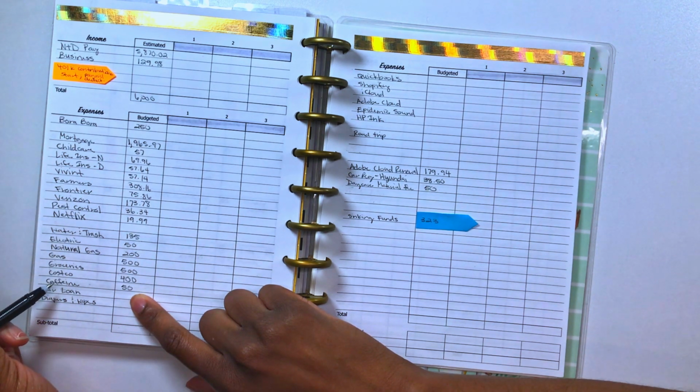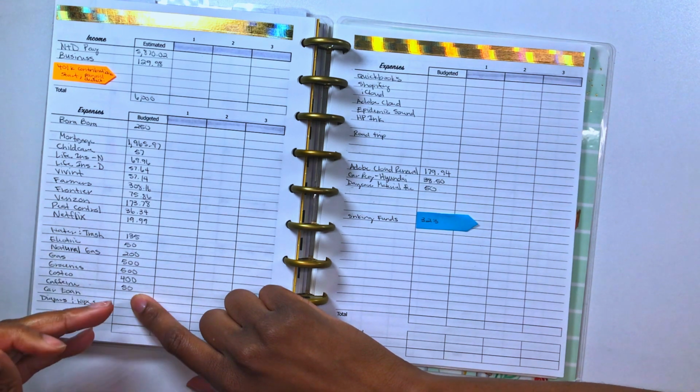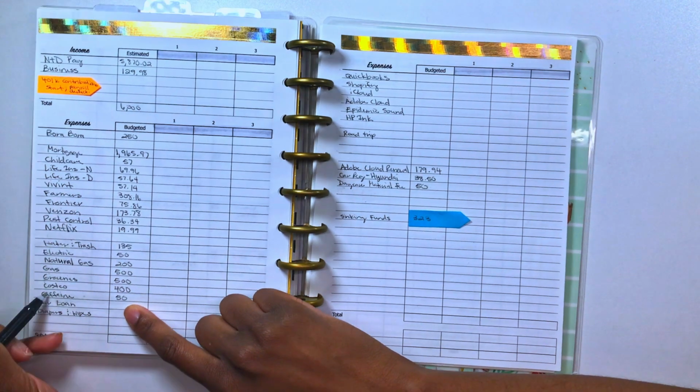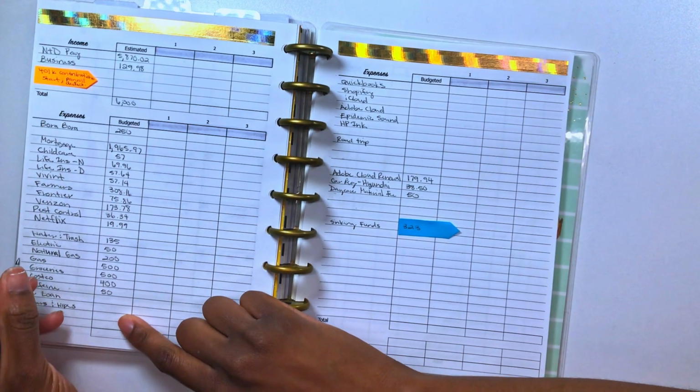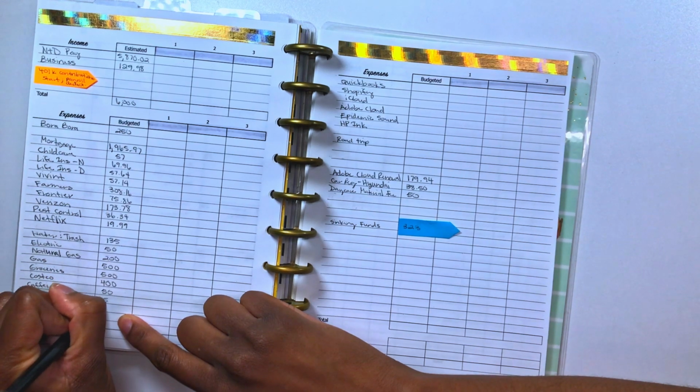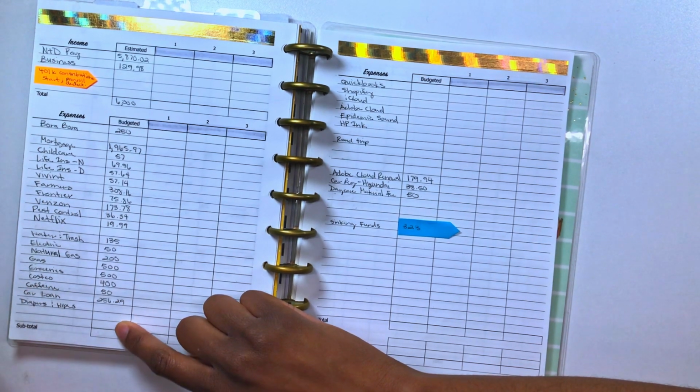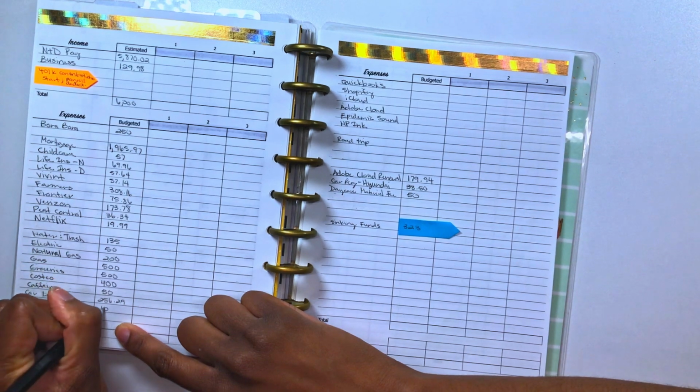So I don't really see that changing, because I want to pick up the stuff that we're going to use anyway while it's on sale. And we're trying to decrease our caffeine budget and drink more coffee at home, but we'll see how it goes. So Costco is going to get $400 instead of $300, and then car loan is still $256.29, and then diapers and wipes is $100.